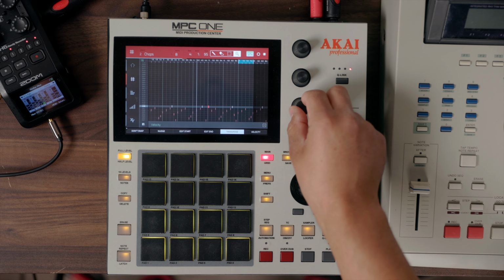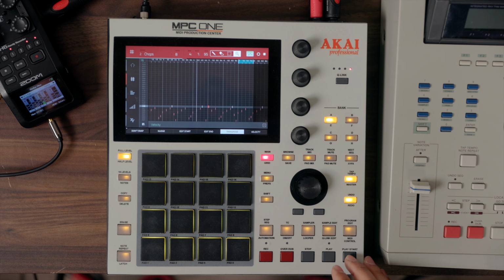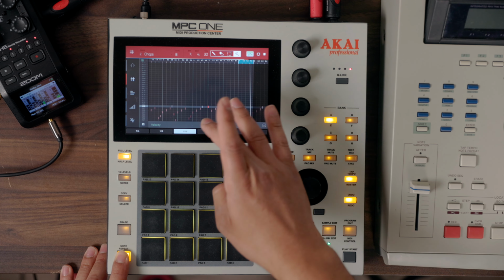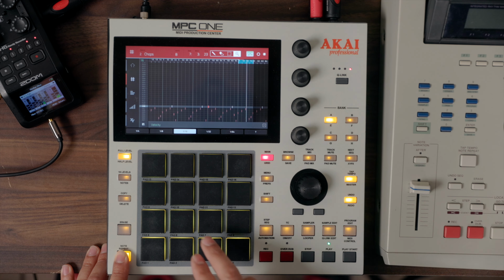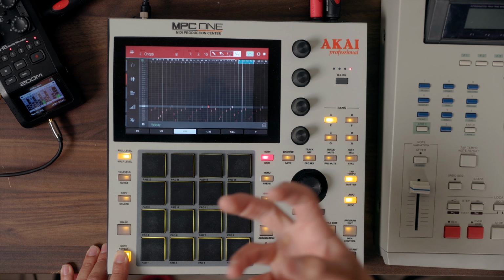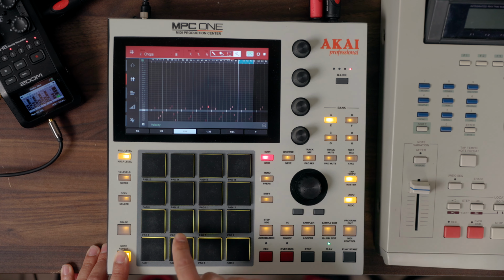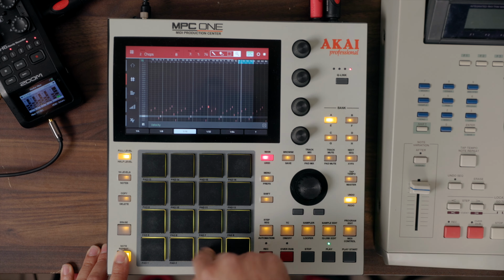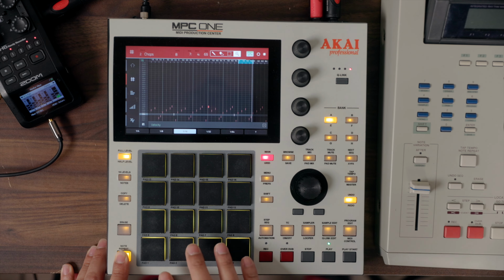Maybe on the loop 7, I'm gonna add something pretty different right there. I can do no repeat, put it on 16th on no repeat, and I'm gonna just rehearse this. Okay, cool.